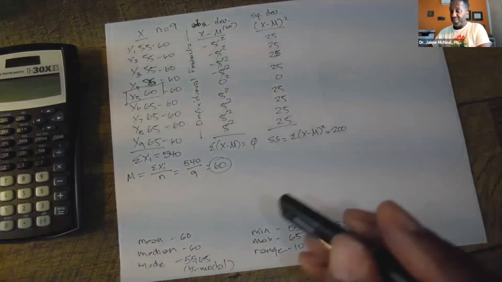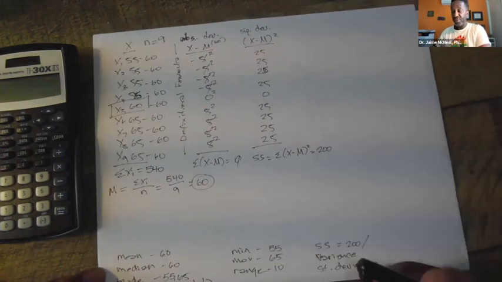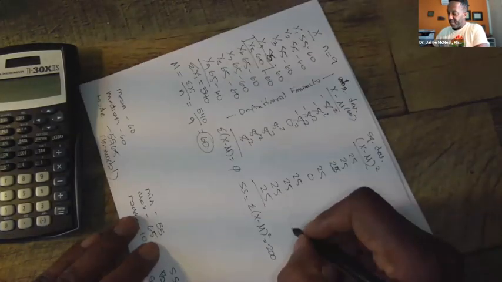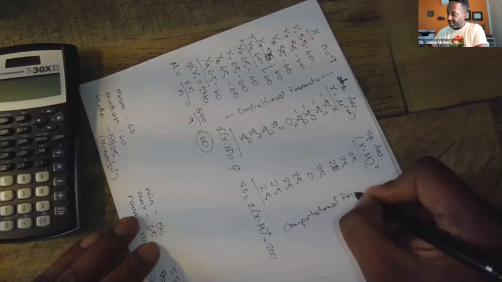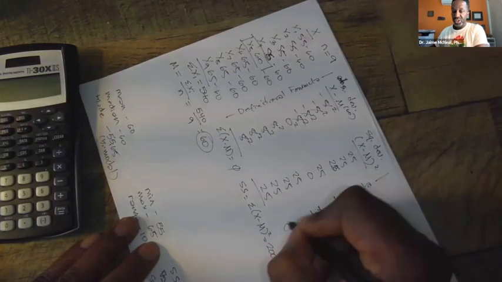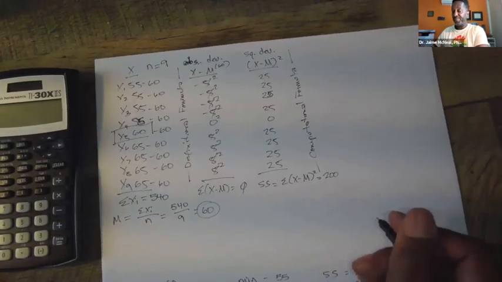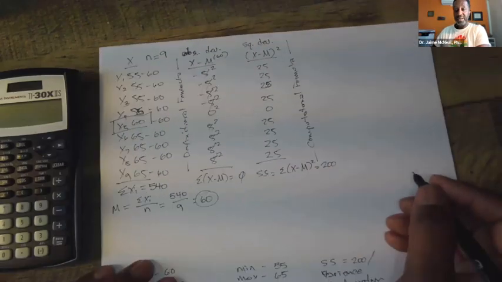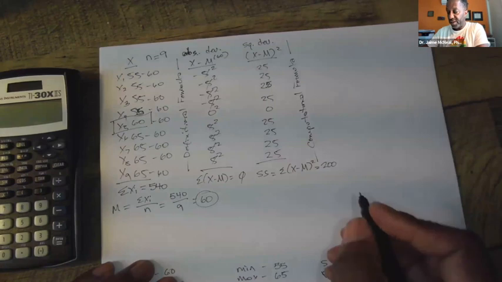All right, so we figured out one way to get to the sum of squares through the definitional formula. Let's take a look at it from the computational formula. It really just is a matter of which is your preference, which is why I'm showing you several ways to do it. So the first thing we have to remember is what the computational formula for the sum of squares is.